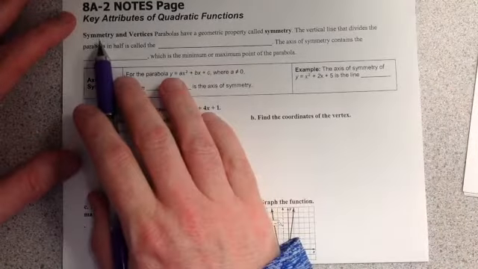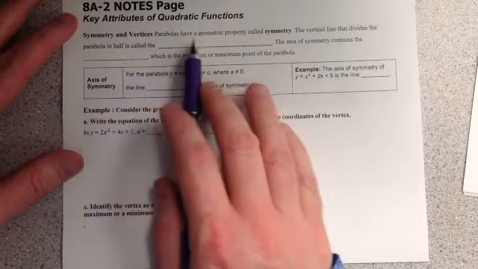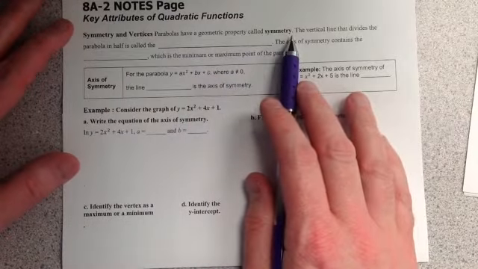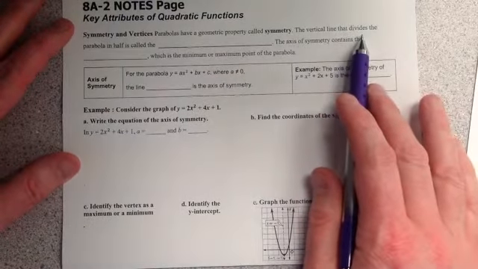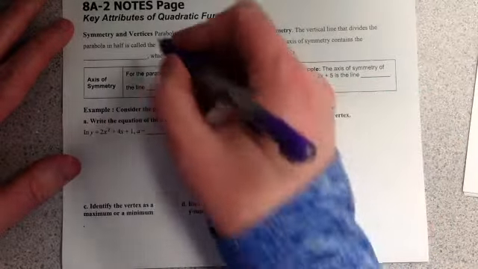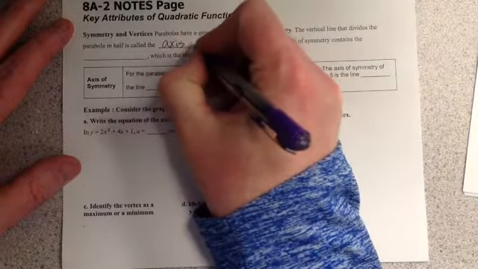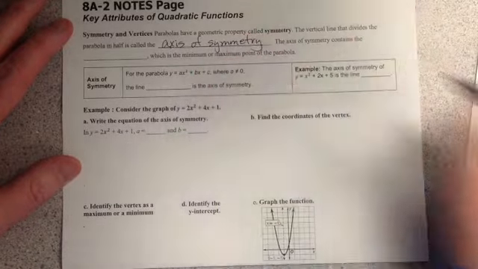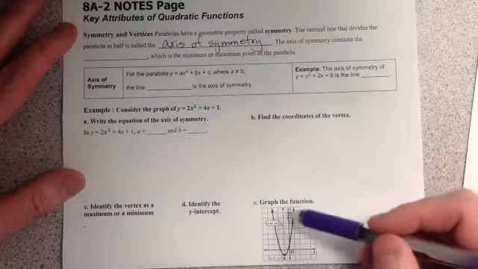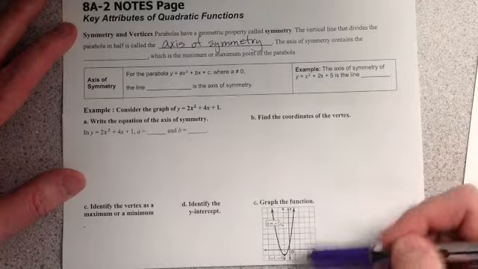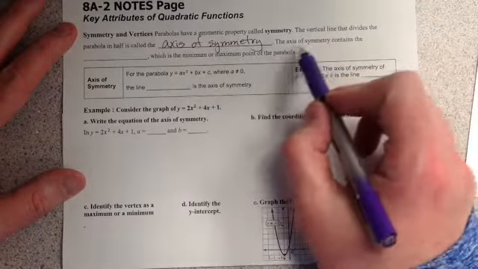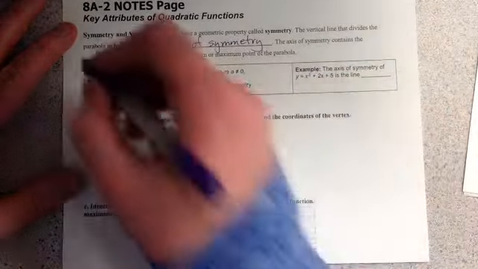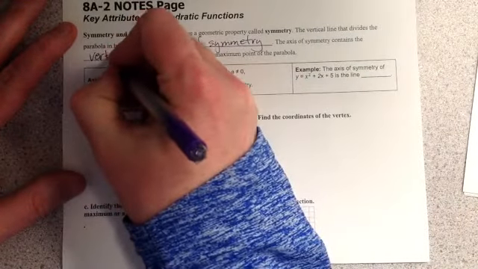So, the first thing, it says symmetry and vertices. Parabolas have a geometric property called symmetry. The vertical line that divides the parabola in half is called the axis of symmetry. Now, we've got a parabola down here. You can tell that there's a line that can cut that slab in half. Okay? The axis of symmetry contains the vertex.